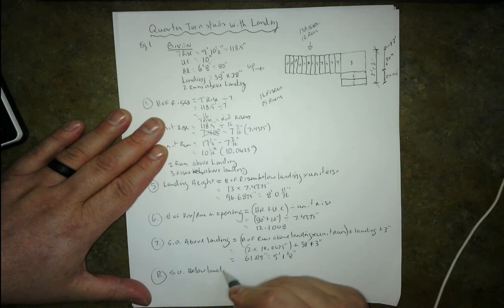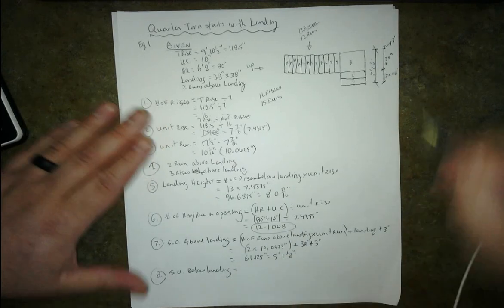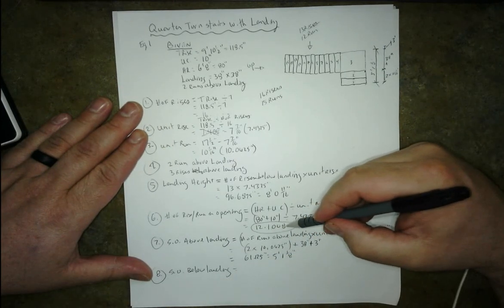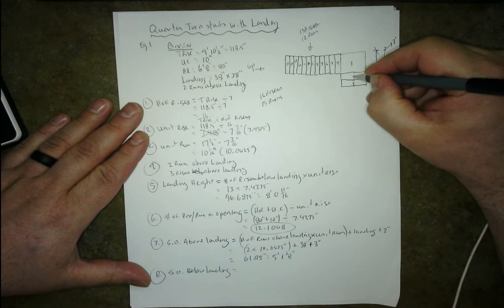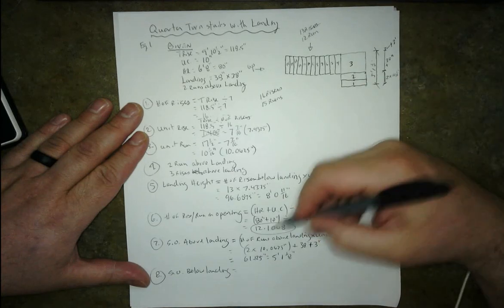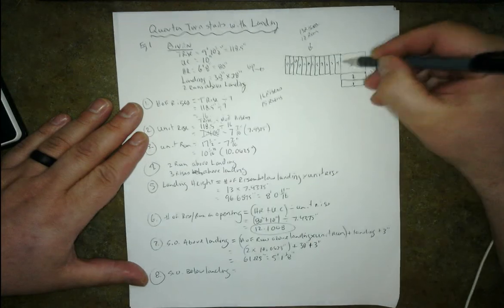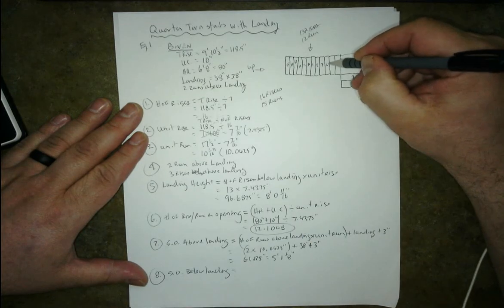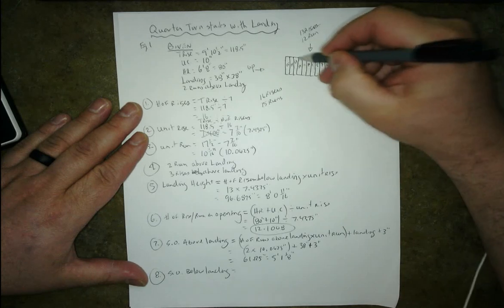So that's where I got to use the number of runs in the opening, which is right here. There's 12.1008 runs in the opening. So we have 1 here, 2 here, and 3 here. If we keep on going, there's 4. We've got to get to 12.1. So 1, 2, 3, 4, 5, 6, 7, 8, 9, 10, 11, 12, and then it's 0.1.